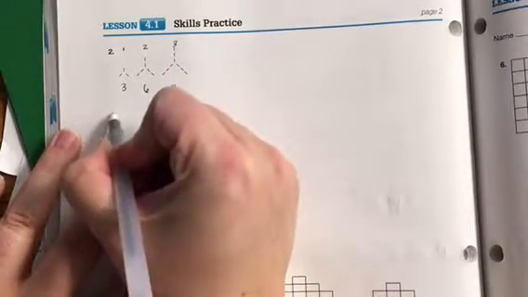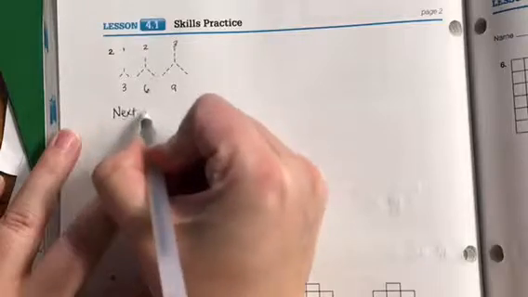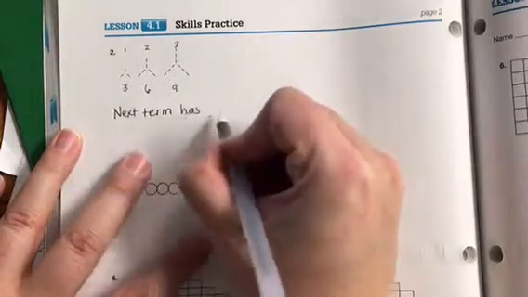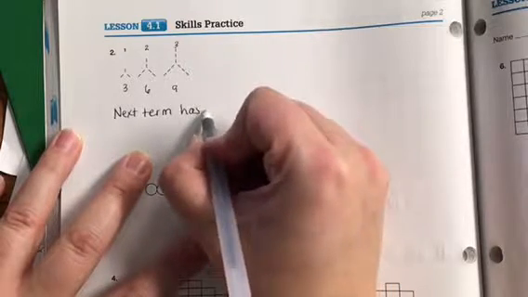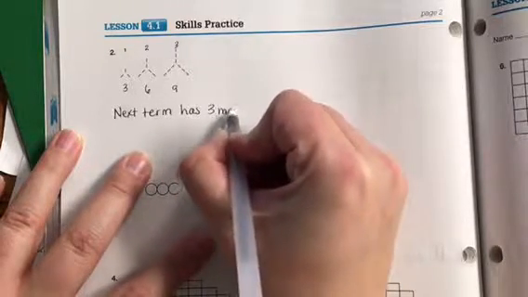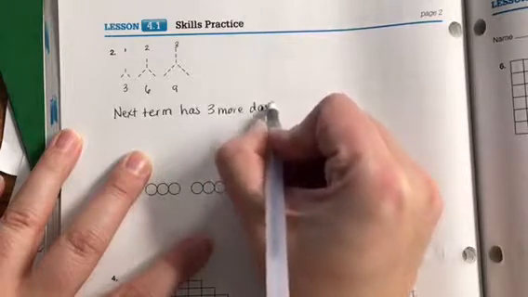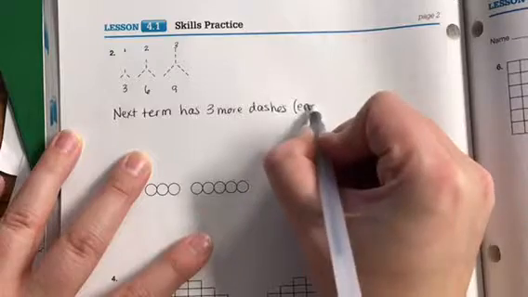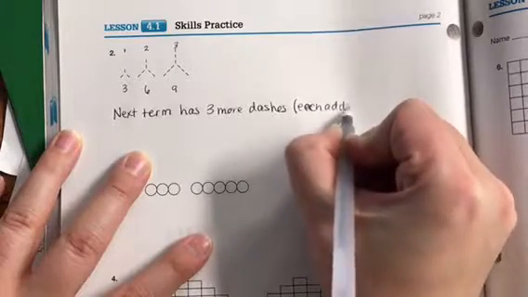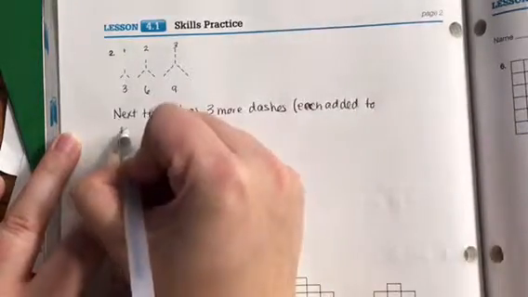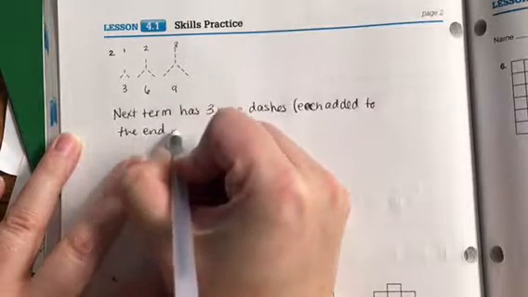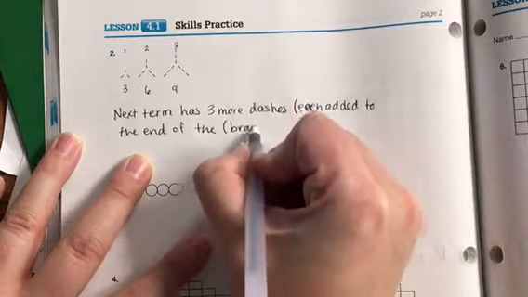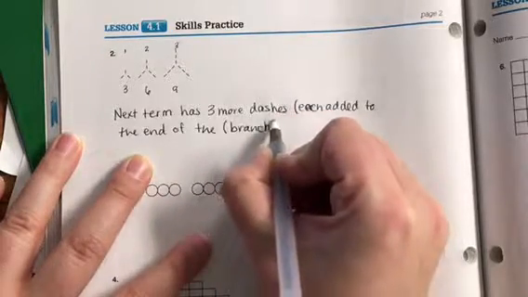You can do it either by the next term. The next term has how many more dashes than the previous one? It has 3 more dashes. And I'll put in parentheses each added to the end of the, I don't know what else to call it, but branch. So I'll put it in parentheses because I don't know what else to call it.